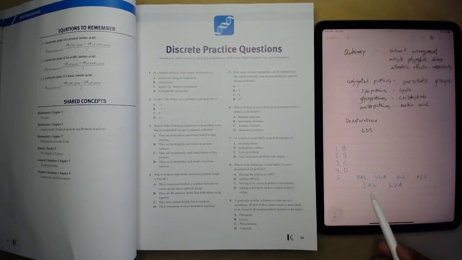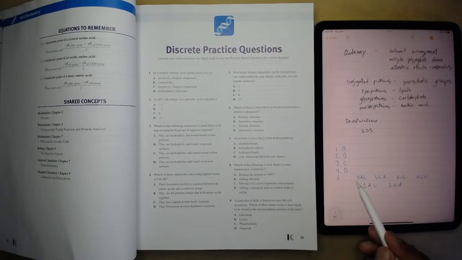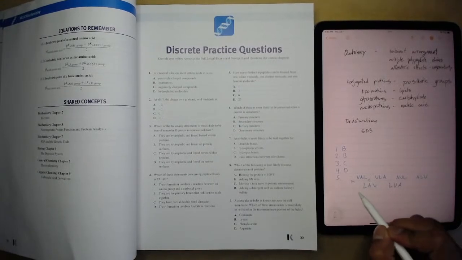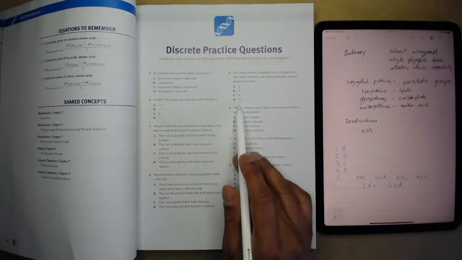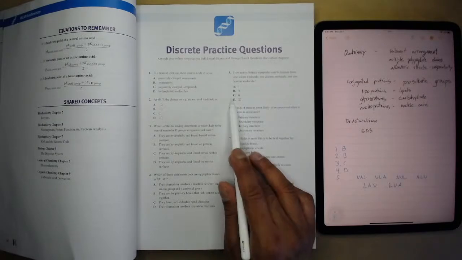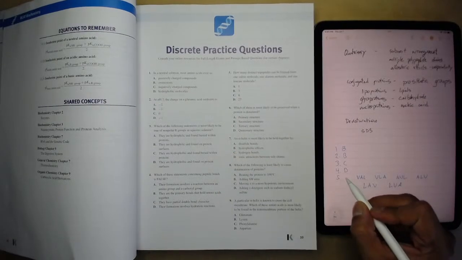Now VAL is not the same as LAV because there is an N terminus and a C terminus. And so they are distinct, but I think these 6 have to be it. 1, 2, 3, 4, 5, 6. I'm going to go with C, 6.